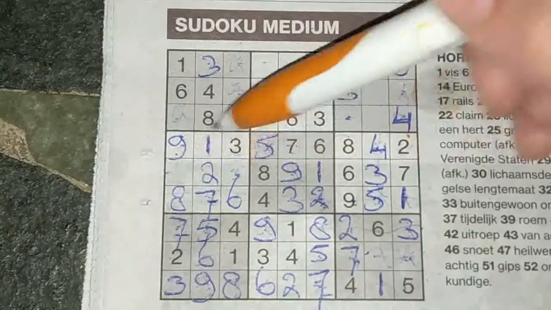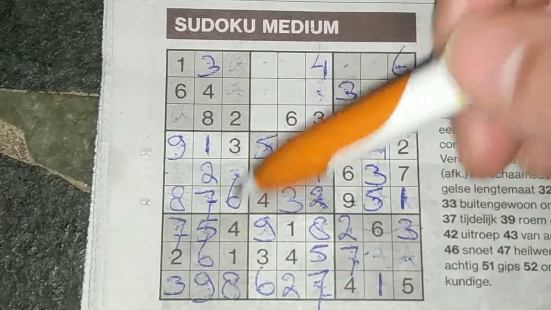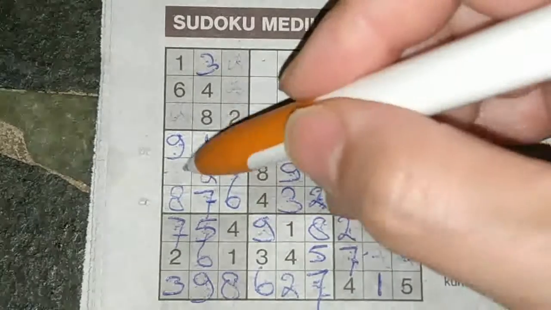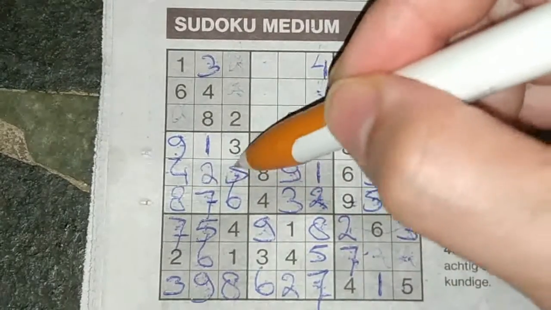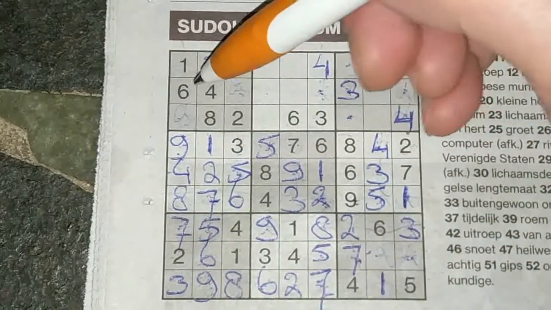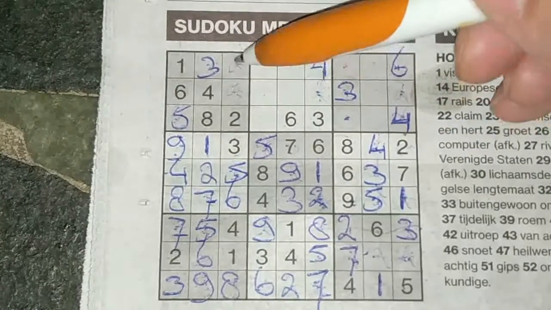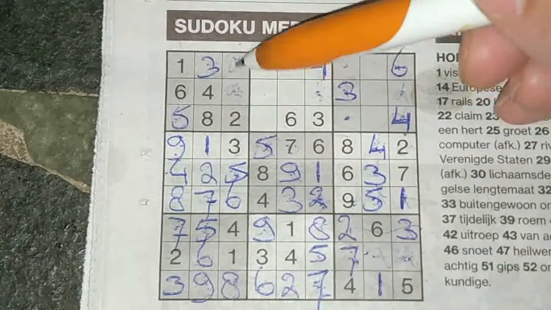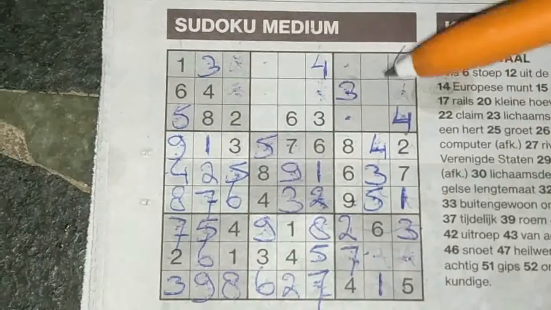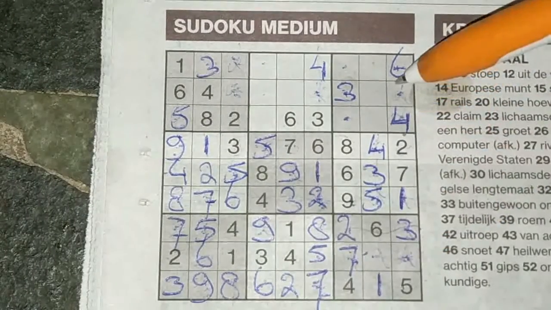Two missing numbers of this big square for the numbers 4 and 5. We have a 4 there, no 4 here. 4 must be here, and the 5 goes there. One missing number in this column for the number 5. And we have a pair, the 9 and the 7. I cannot fill this yet. 8 and 9. I cannot fill this yet.